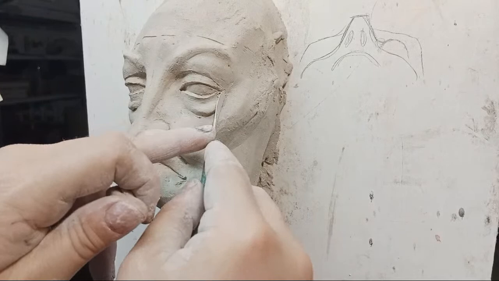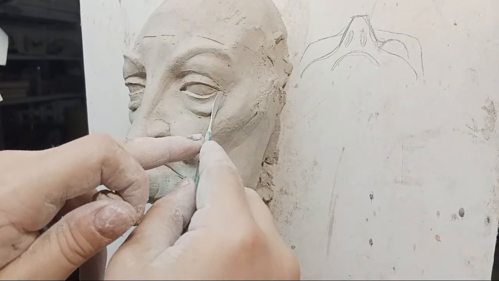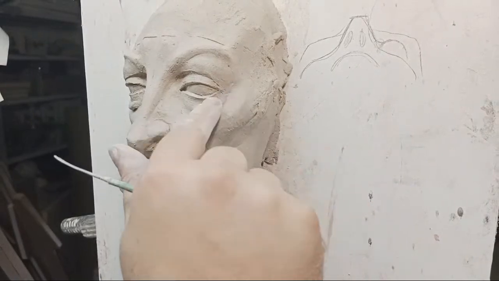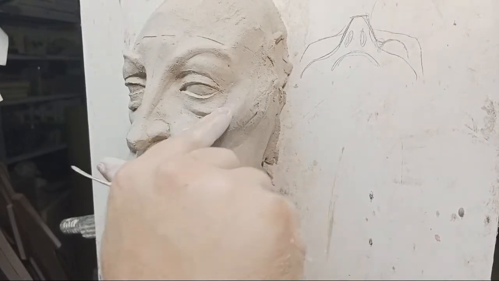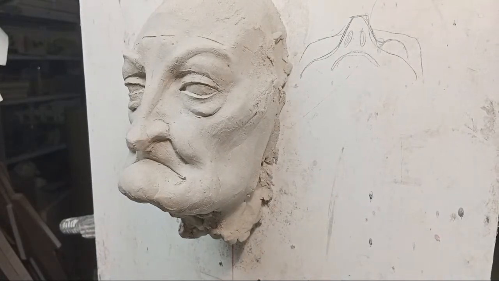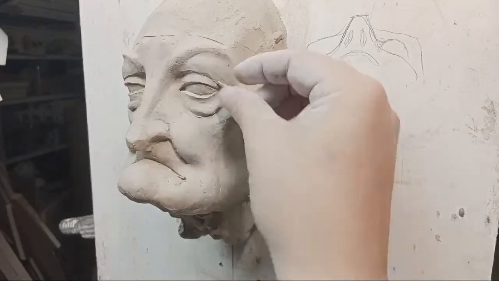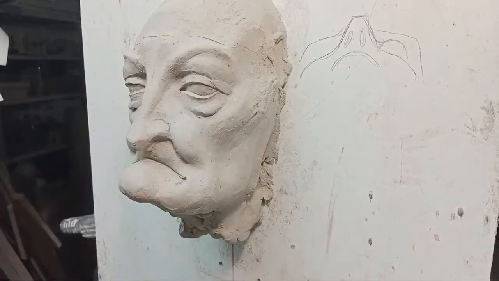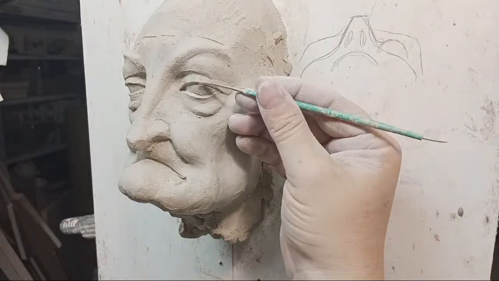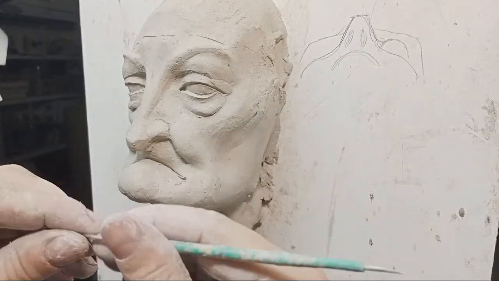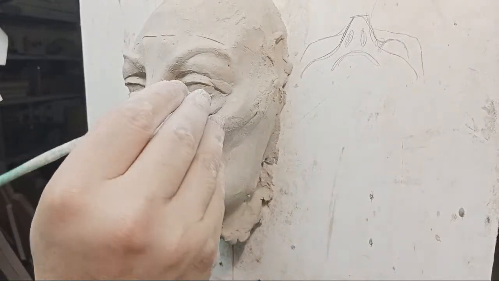Usually this part is going to be underneath that one. So that's why I'm going to finish the shape, and I'm going to add a little bit more material here. This is going to make the eye a little bit bigger, and also it's going to allow me to close the shape correctly here.